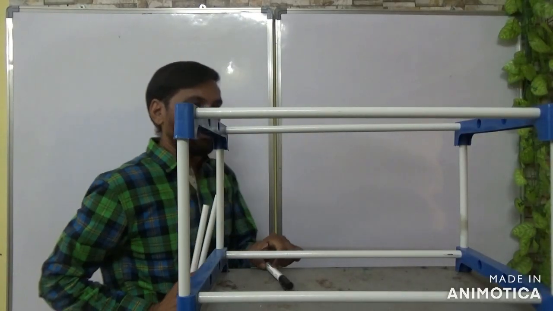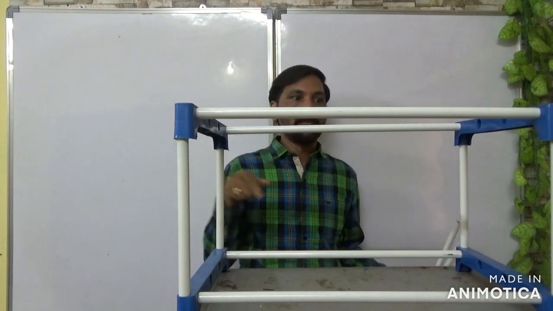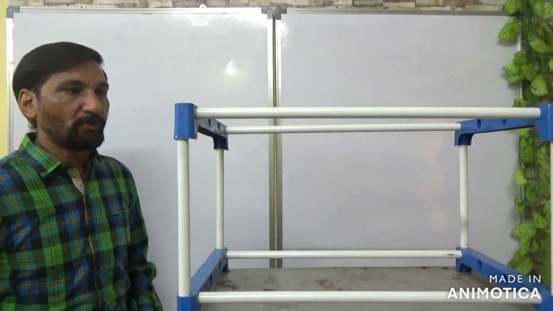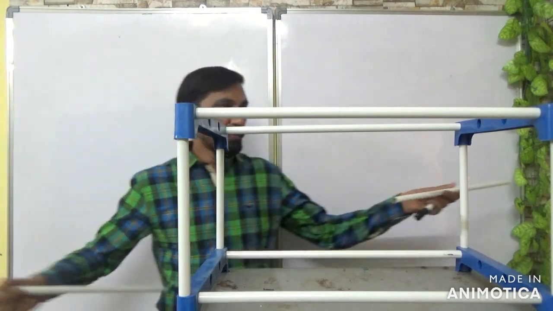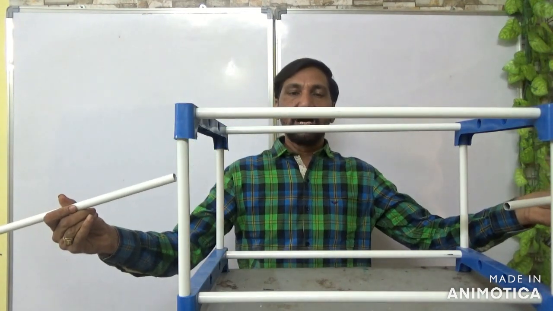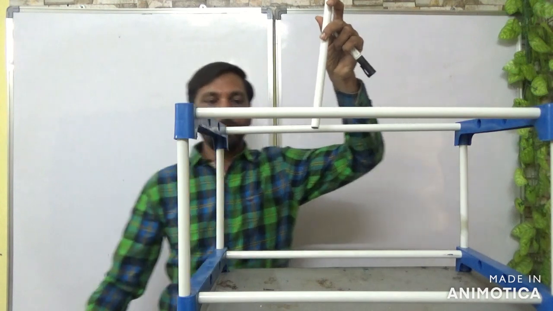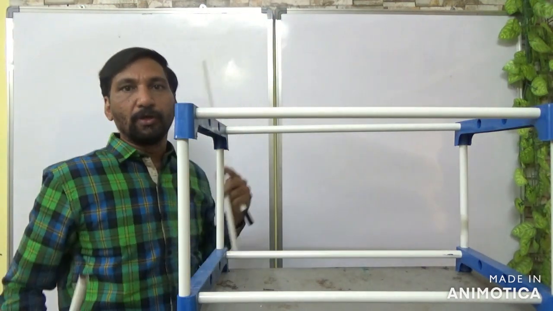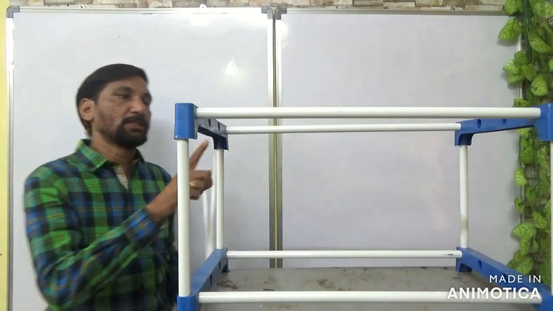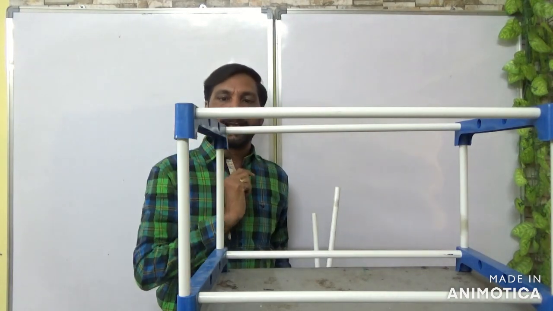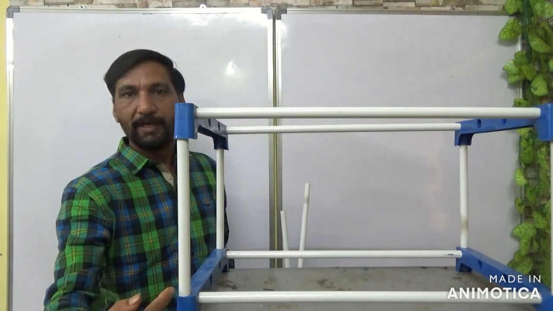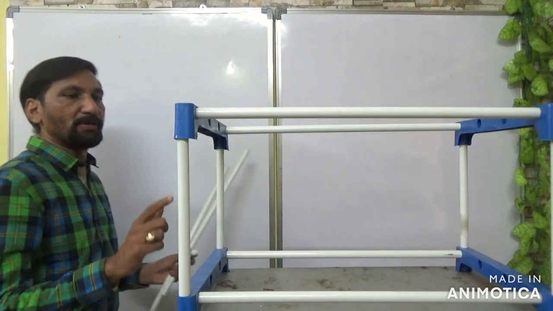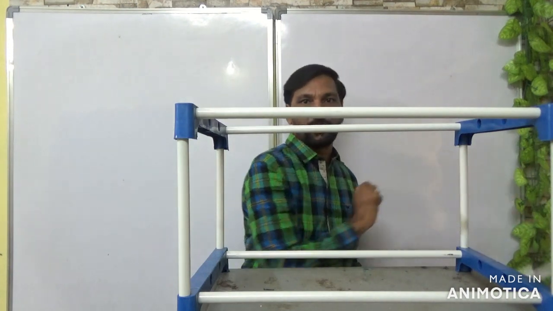Now let us suppose you are given a cuboid and you want to find the effective resistance between the square ends like this, or they may ask you to find it between the rectangular ends. Now suppose this cuboid's length is L, breadth B. You want to find first the resistance between the square ends.